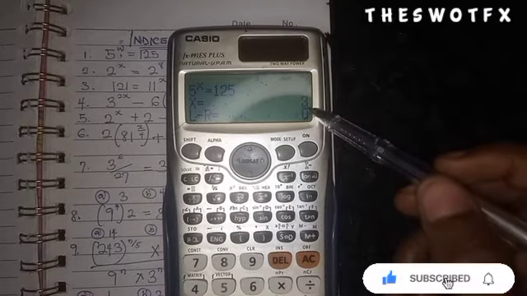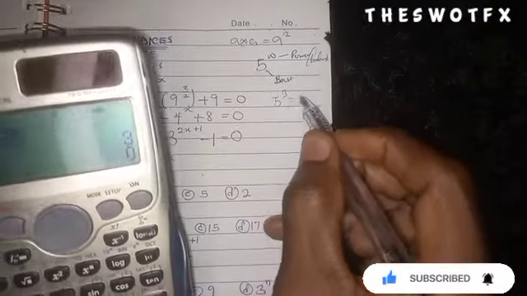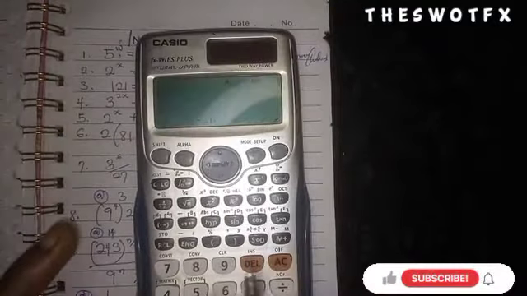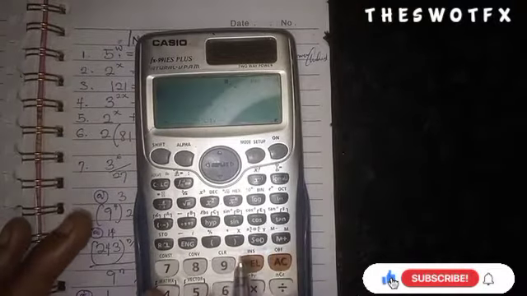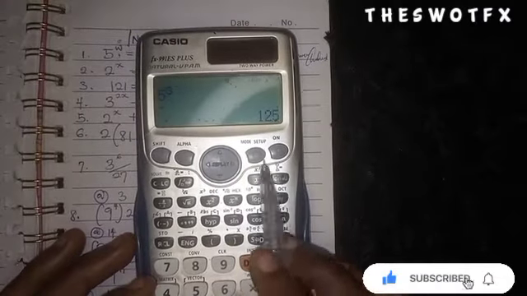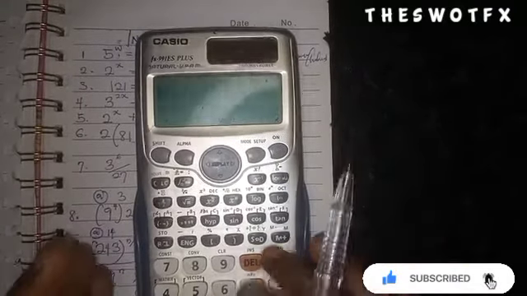That's 3. To confirm this answer, in your calculator, 5 to the power of 3 should give us 125. So that's the correct answer.